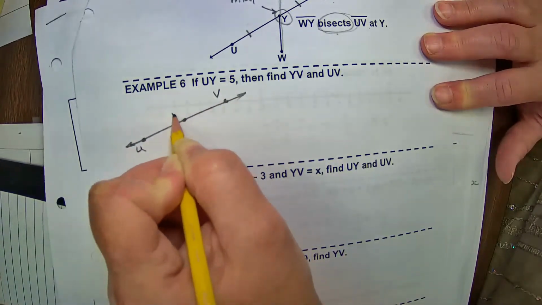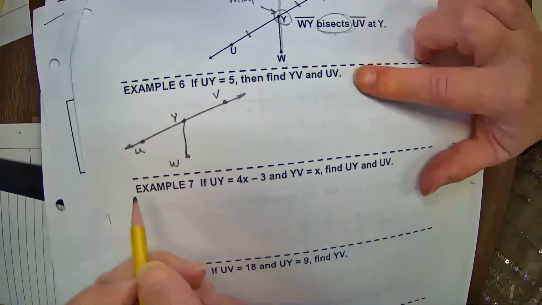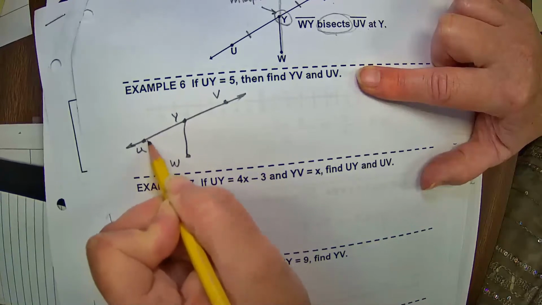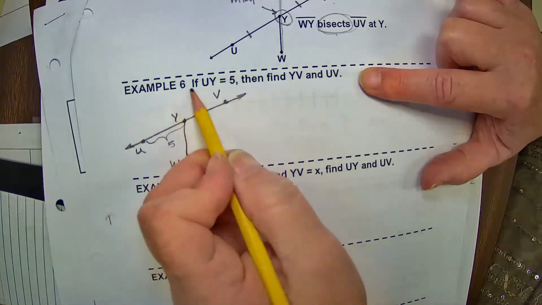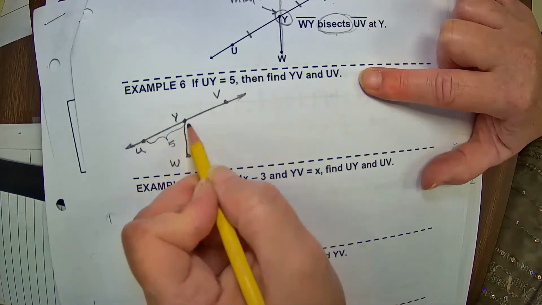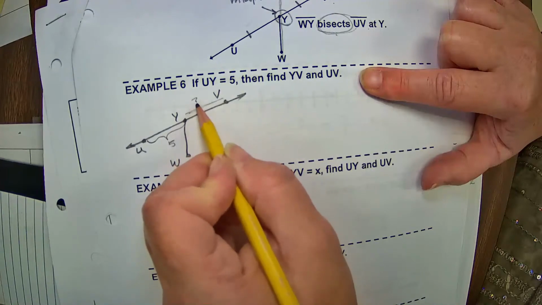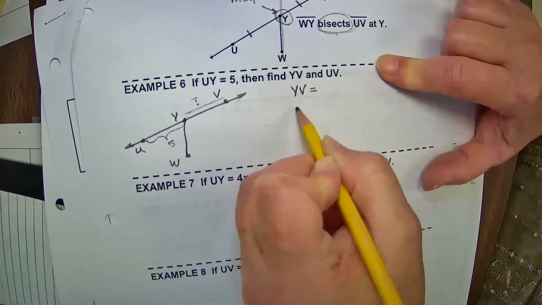UV, Y is in the middle, and we got W down here. Okay, UY is 5. So from here to here is 5. And it says find YV. So we want to know this one right here. And they want to know UV.